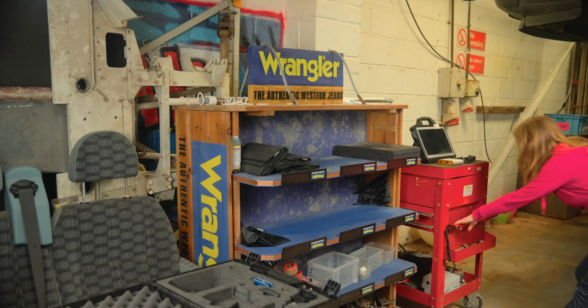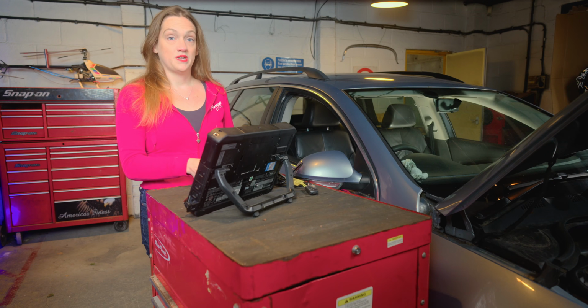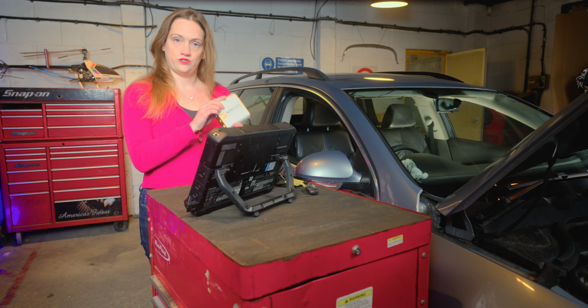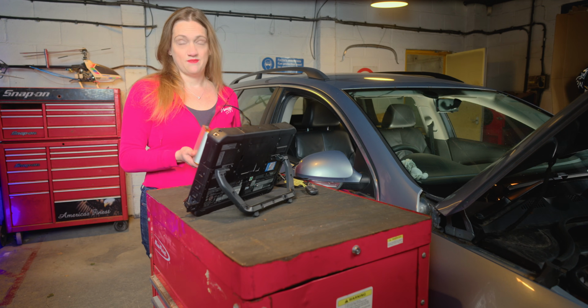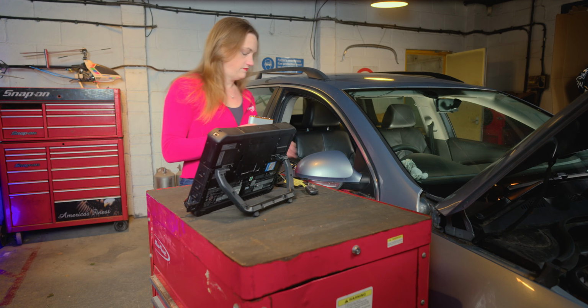I'm going to map the car today using my auto tuner tool. This is a master tool because I write my own files. Let's plug it in.